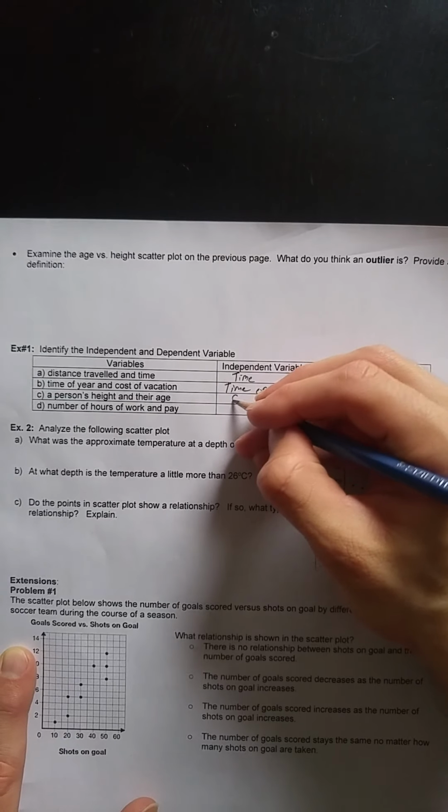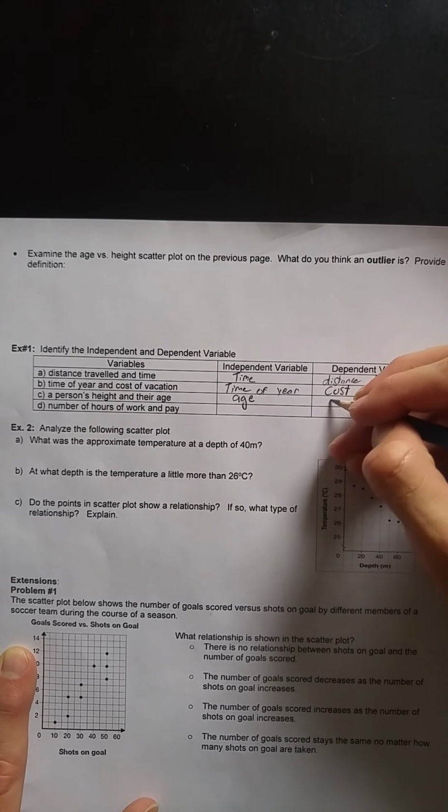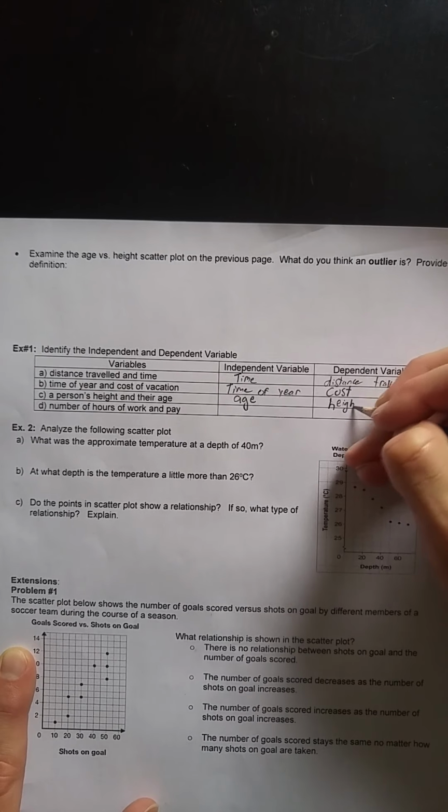C, a person's height and their age. So it doesn't say time anywhere here, but we know that age would be considered a time period, right? So the independent here would be age. Okay, we already saw this example on our graph before. So age would be independent and the height would be dependent because it depends on their age to determine how tall they are.